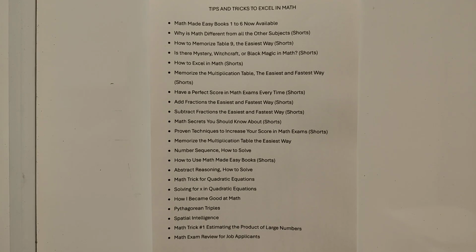Next is Pythagorean triples. These are three numbers that are sides of a triangle that will make a right triangle. Next is spatial intelligence. Spatial as in space. It will help you to improve your talent in terms of space.